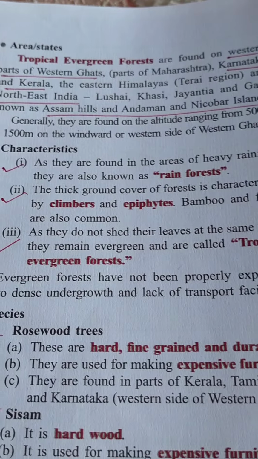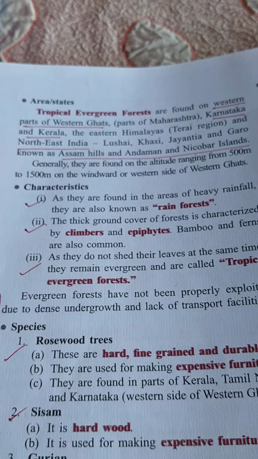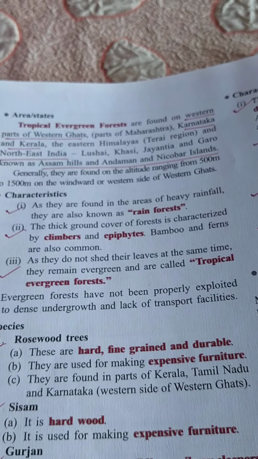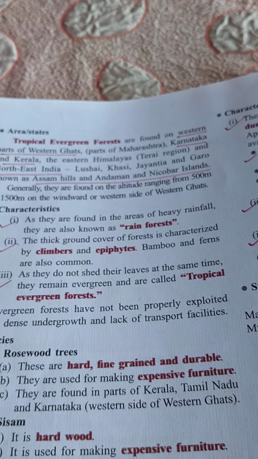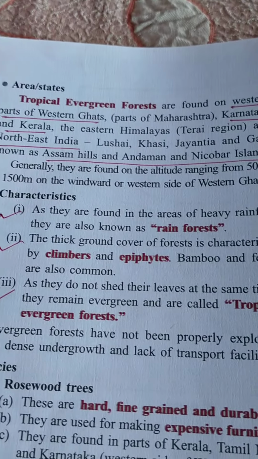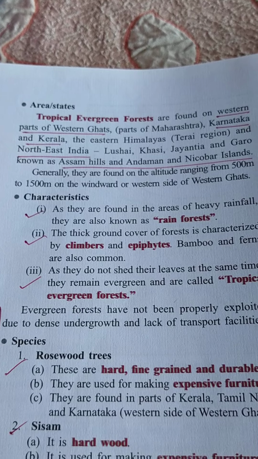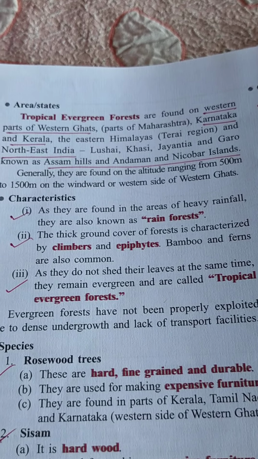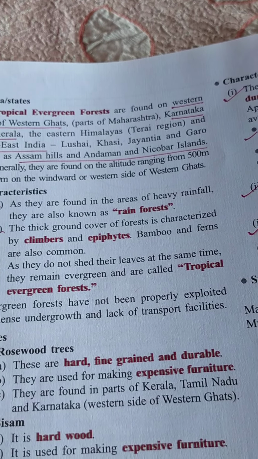Now we are coming to the areas where it grows. The most important area is the western parts of Western Ghat. The western part of the Western Ghat covers parts of Maharashtra.